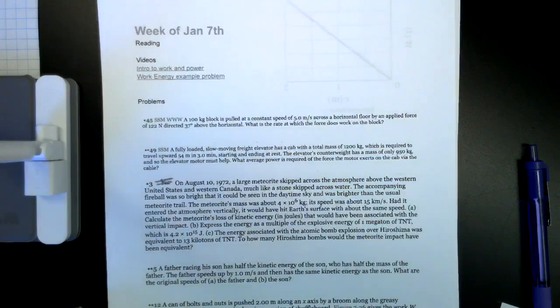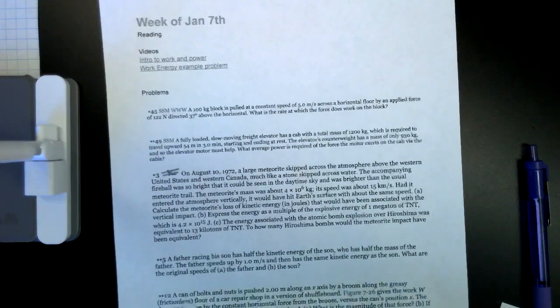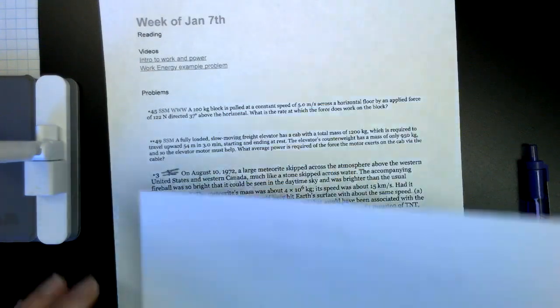Let's take a look at how to start some of these problems from this week's homework. Let's just go through them one by one. I'm not going to solve the whole thing, but I'll just get you started on them.